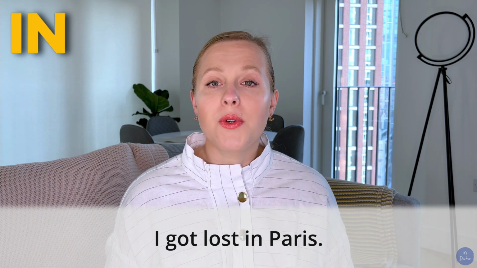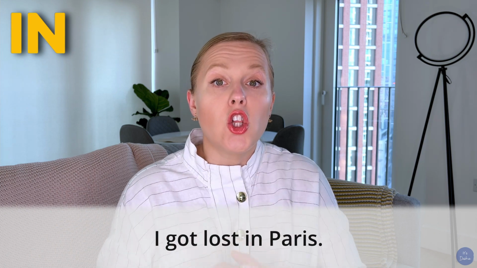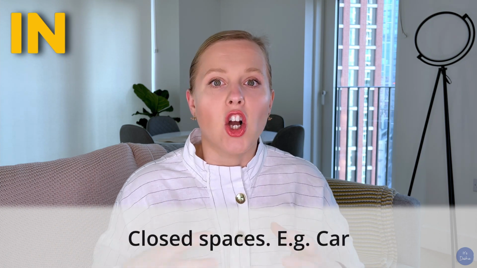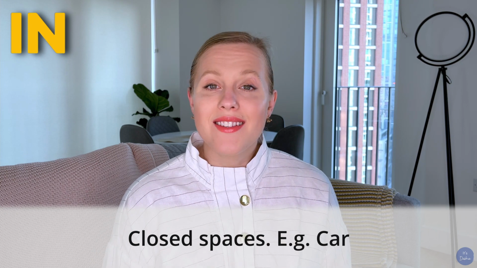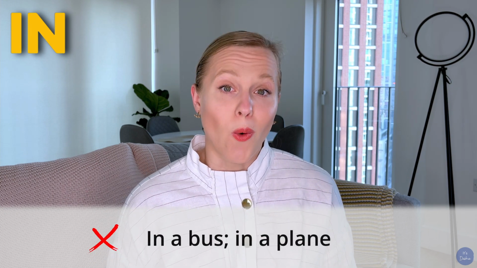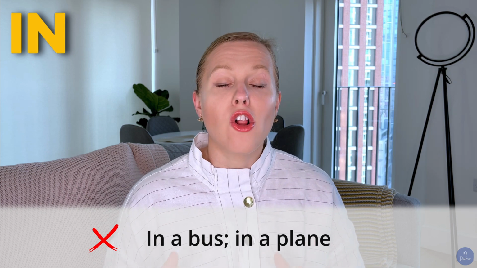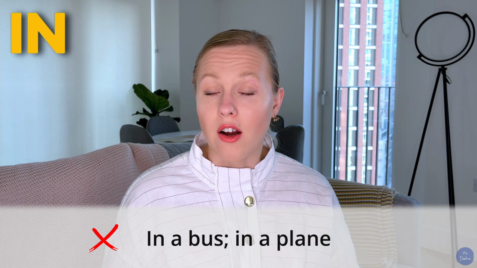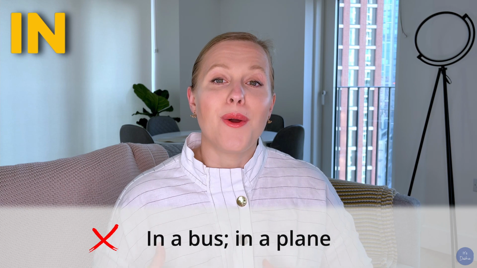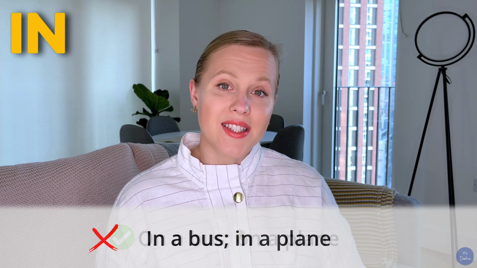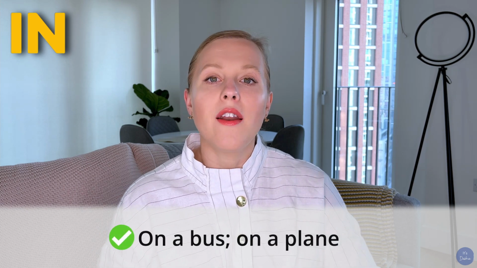But we also use in when we're in closed spaces like in a car. However, you wouldn't say in the bus or in the plane because these are considered larger places than a car since you're able to actually walk in them. So instead you'd say on a bus or on a plane.